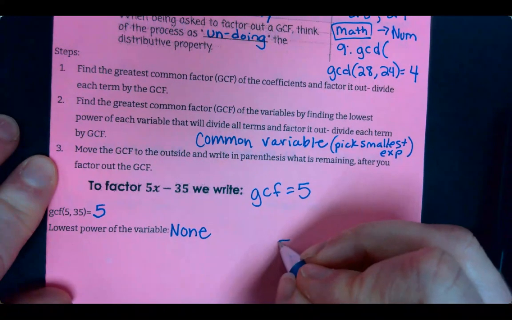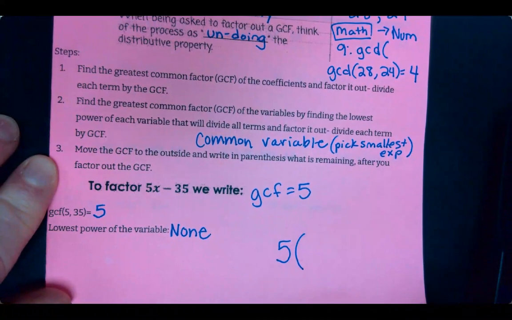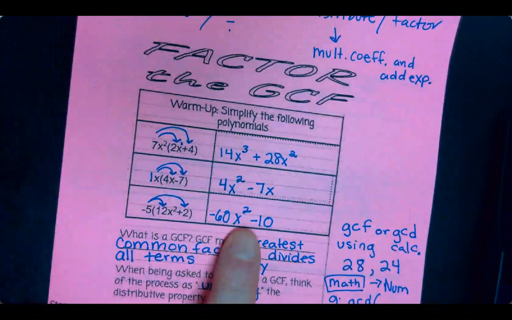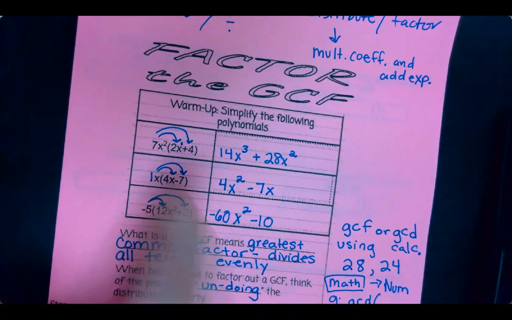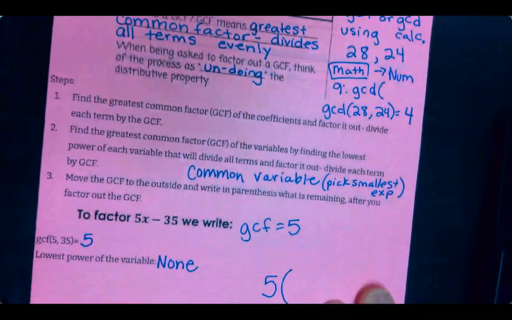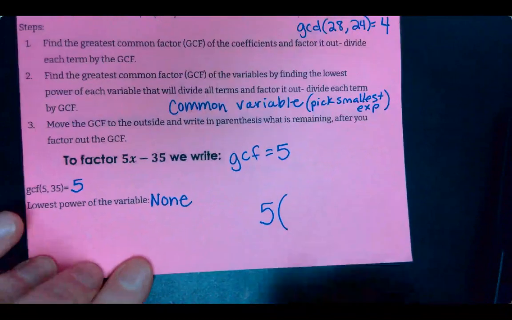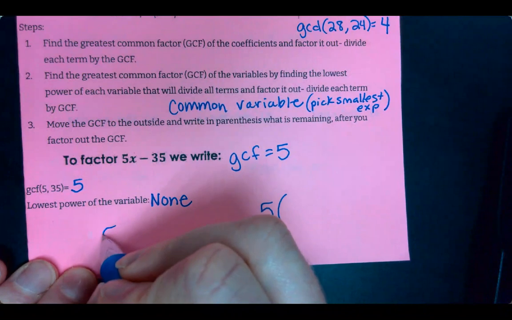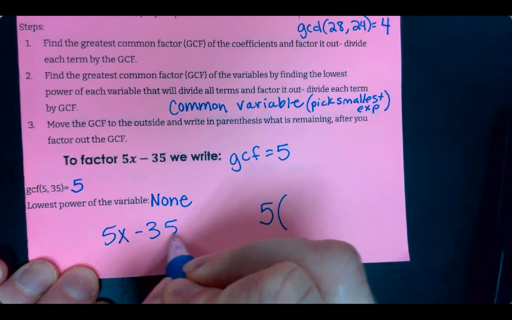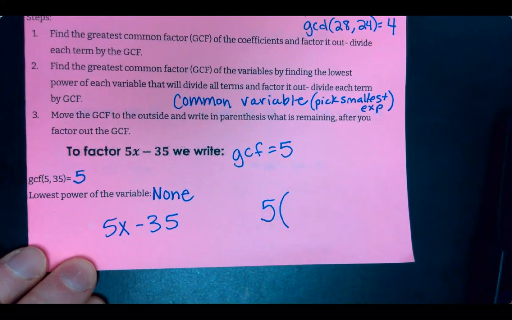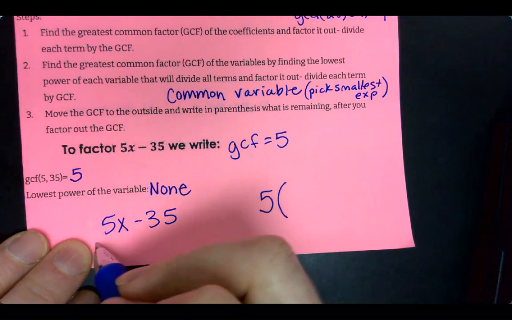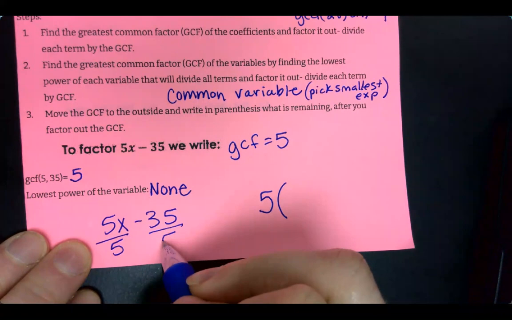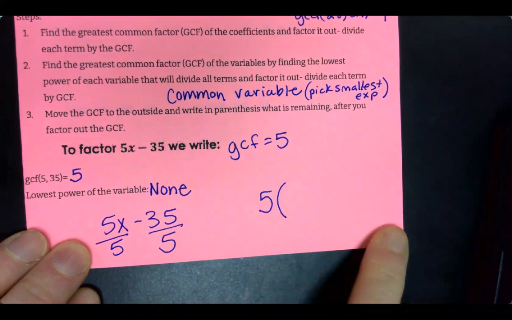I'm going to go ahead and put 5 outside the parentheses because I am going backwards. So basically, I'm going from this back to that, from this back to that. So something's going to be outside the parentheses that would be distributed. And I'm going to divide this 5x minus 35 by the GCF. You see how 5x minus 35, I'll rewrite it, divided by the GCF, and we're going to write what's left inside the parentheses.